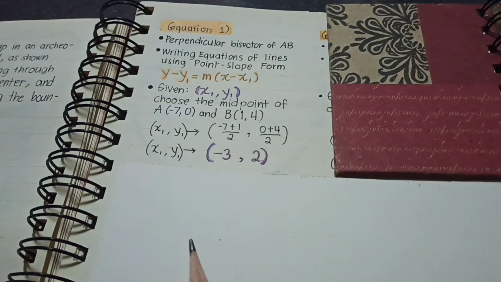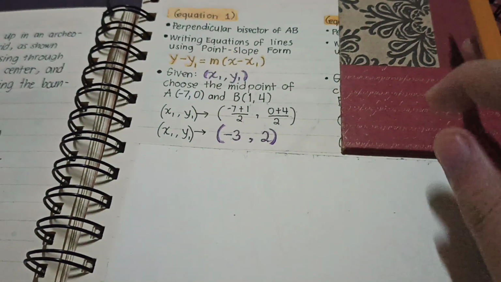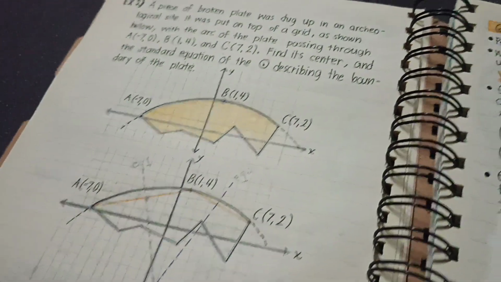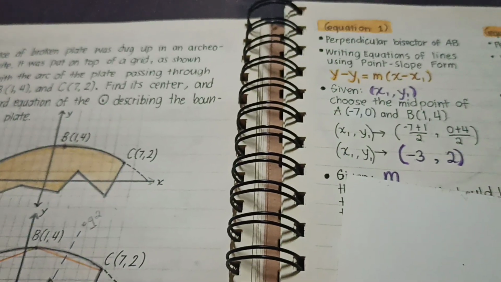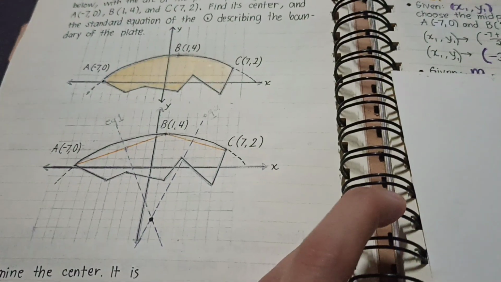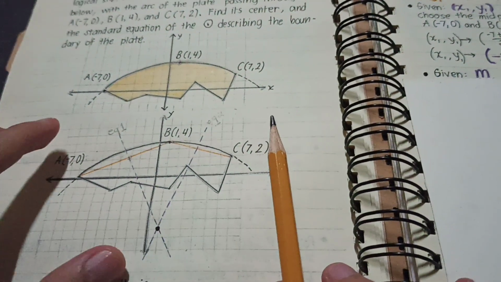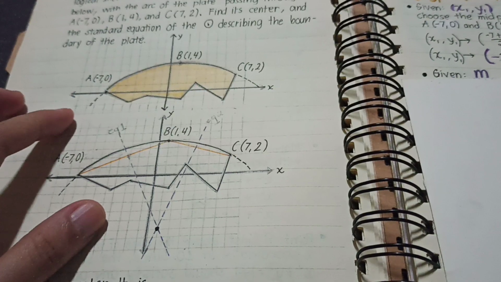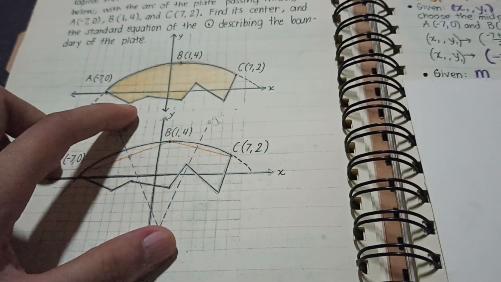Alright. So, there. What's lacking is the slope. Right? Now, here, I need to identify the slope of equation number 1. Slope is the rise over run. There is a formula on that: change in y over change in x.